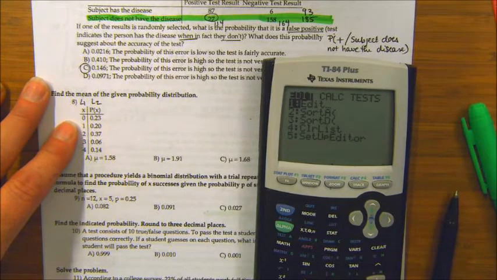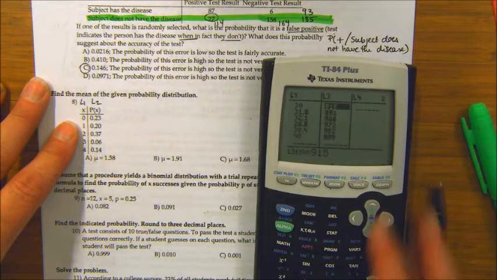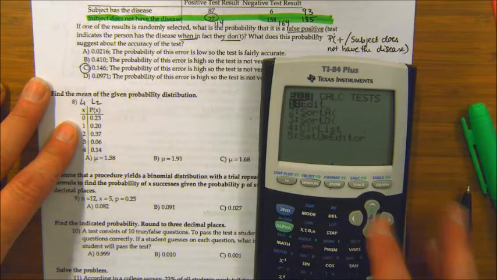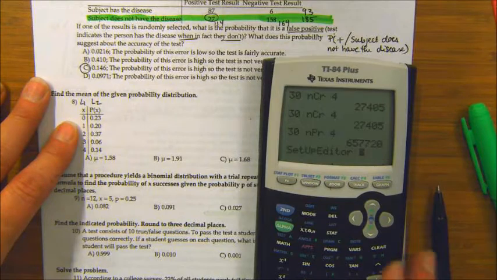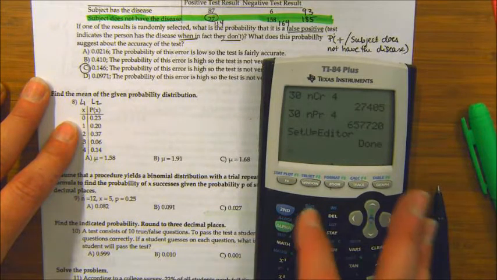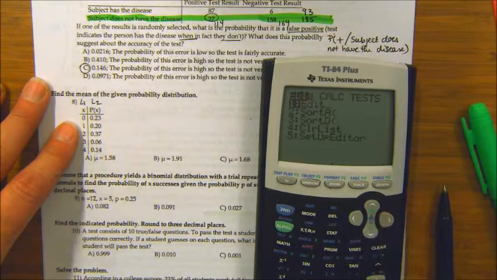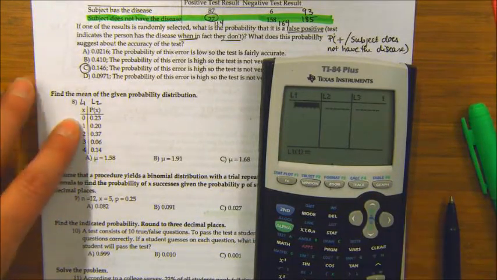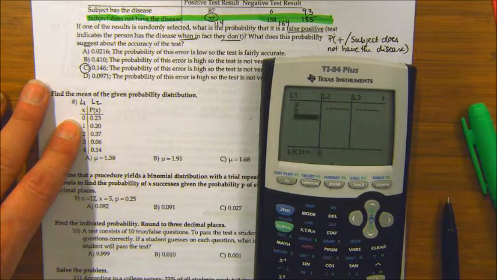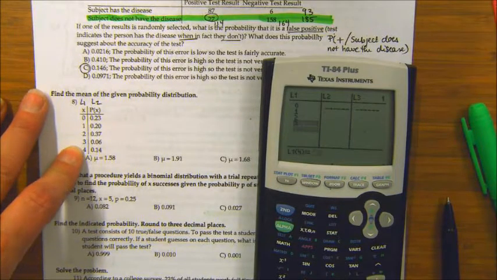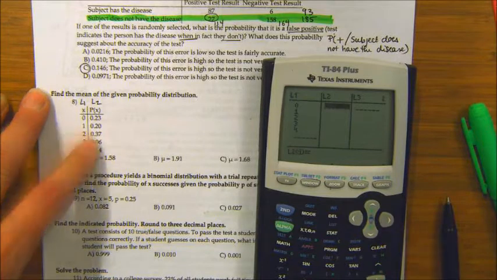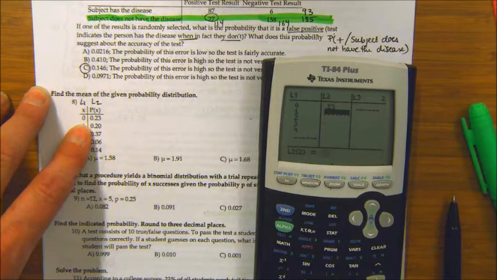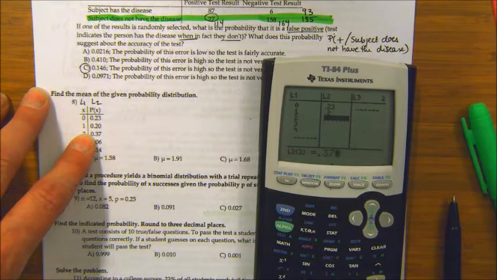So go to Stat, Edit. Make sure you clear out your lists. Oh, and over here, let me put in, there's a missing list. Okay, list 1, we put in all the variables for our random variable, which is X. List 2, we put in the probabilities. Remember, each probability is a number between 0 and 1, and they all add up to 1.